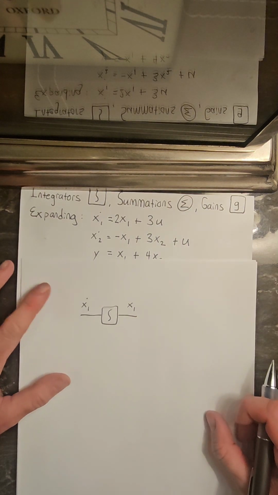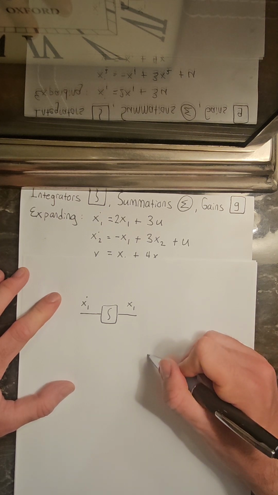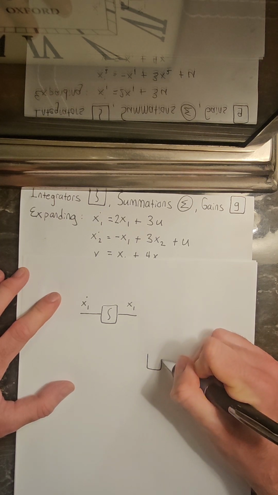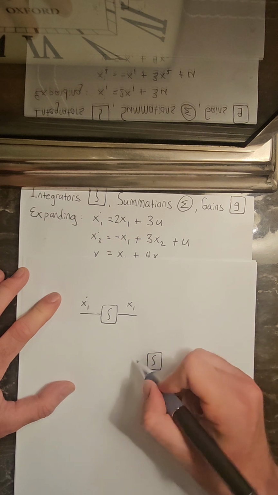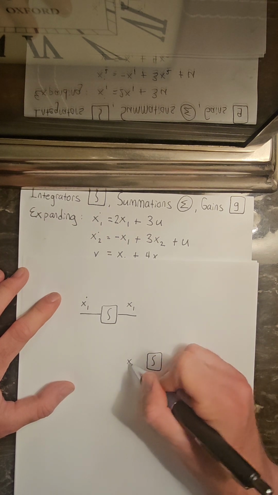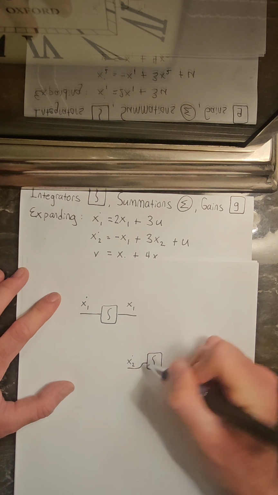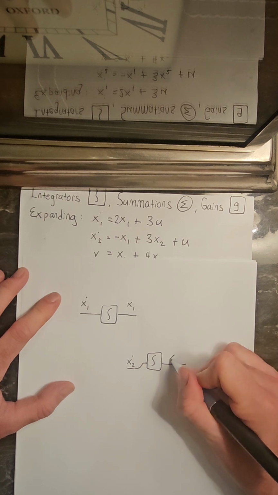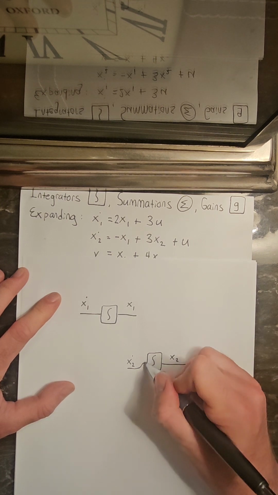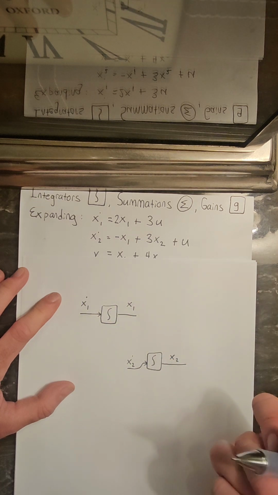And perhaps let's maybe write x2 also. Let's take care of x2 dot. So we're going to have some other integrator block, and this goes into here. And then out comes x2. And let's make sure we include our arrows so we get our directions correct here.